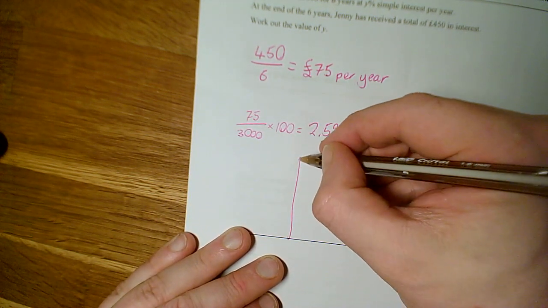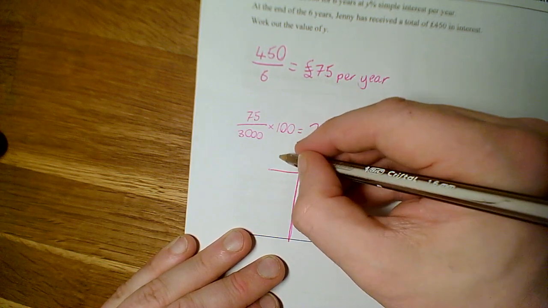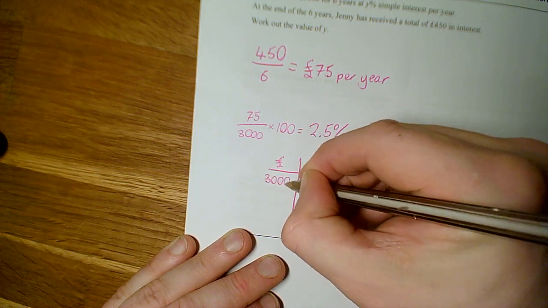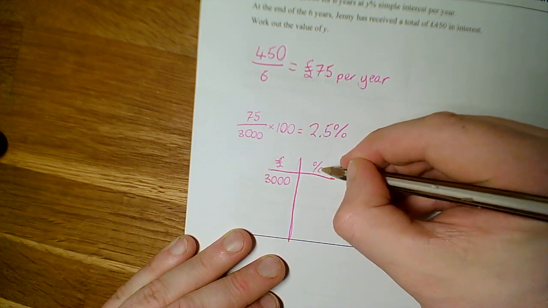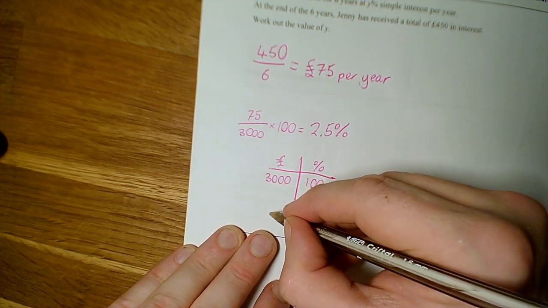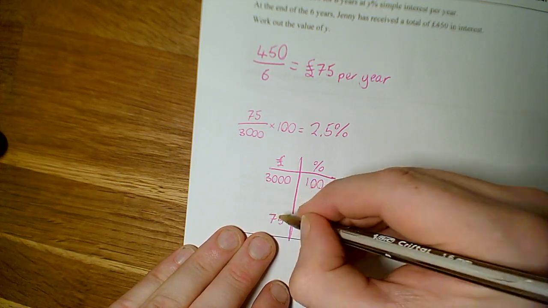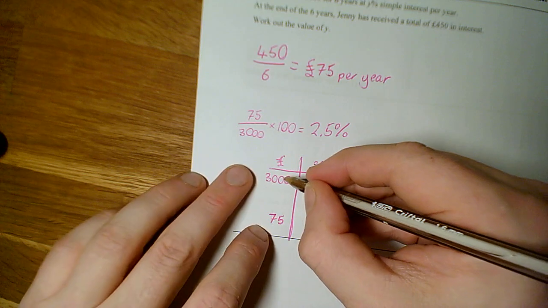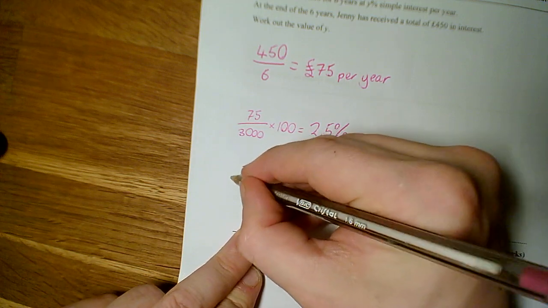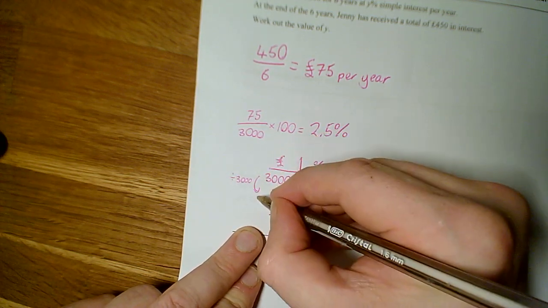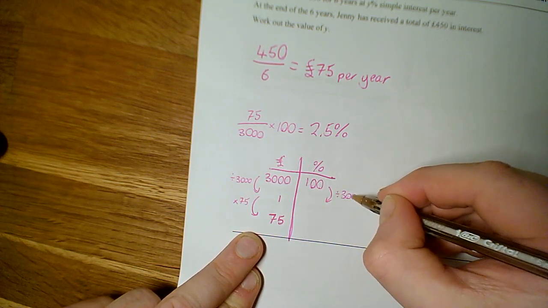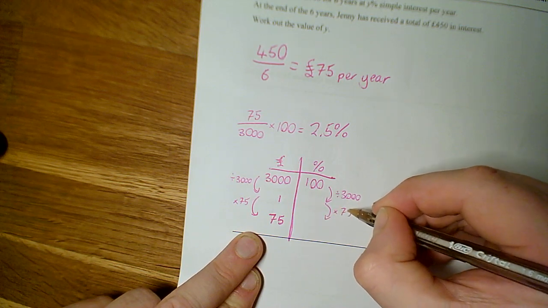If you have been doing table methods for so long, let's have a look at this. £3,000 is 100%. And I need to get down to somehow 75. So I need to work out how to get from 3,000 to 75. 2 ways of doing it. Probably the easiest, because we've got a calculator, is go via 1. Divide by 3,000, times by 75.